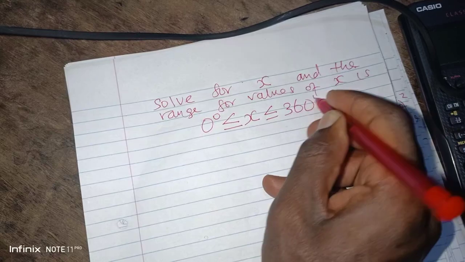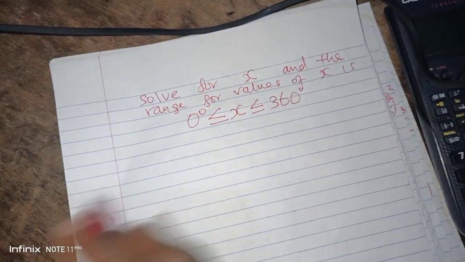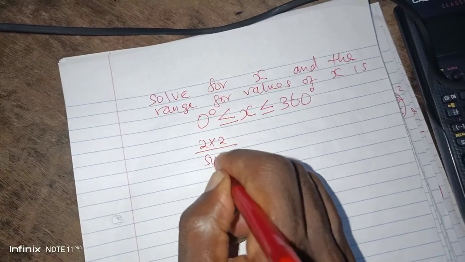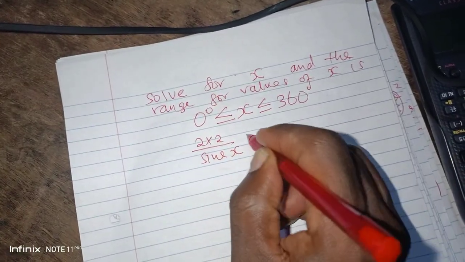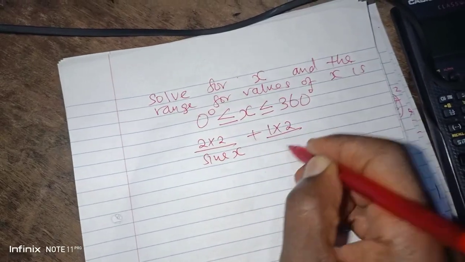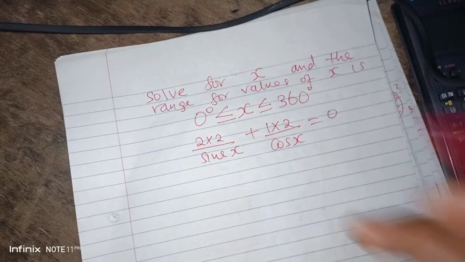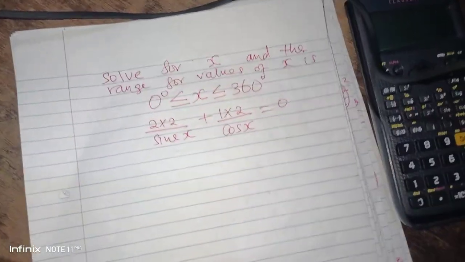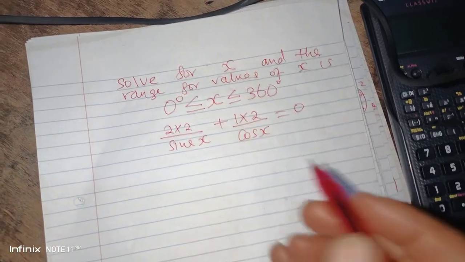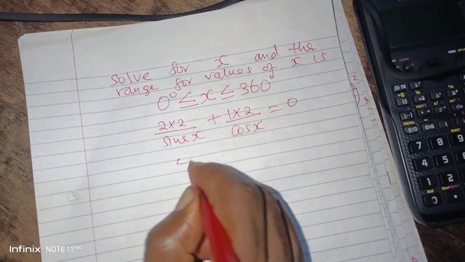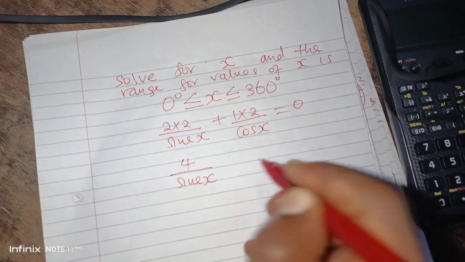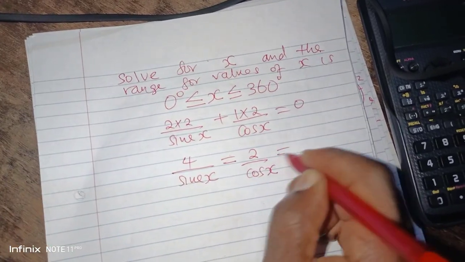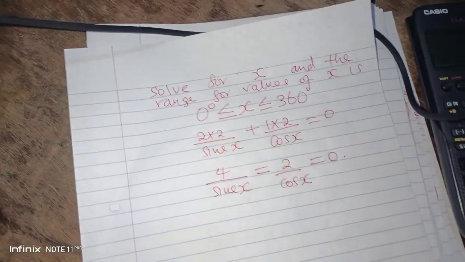to 360 degrees. Correct. So there the question is, and I'm told 2 times 2 over sine x plus 1 times 2 over cos x. The answer must be equal to 0. Oh my goodness, I think this is the easiest question ever in the whole world. So I can first work out the numerator, and I'll be able to have 4 over sine x being equal to 2 over cos x. And this must give us 0. I think this is what you're supposed to have.